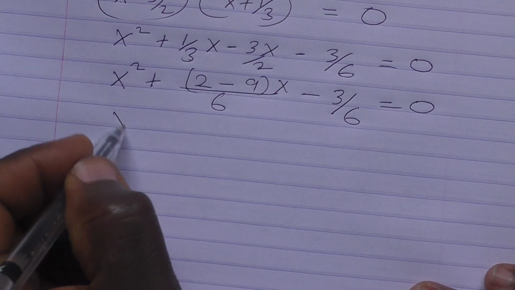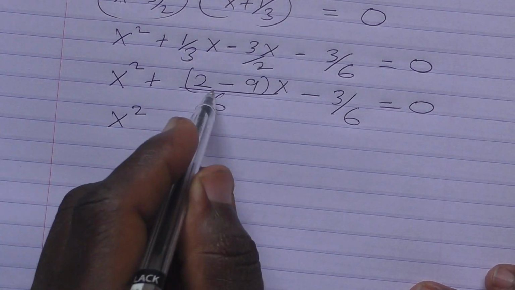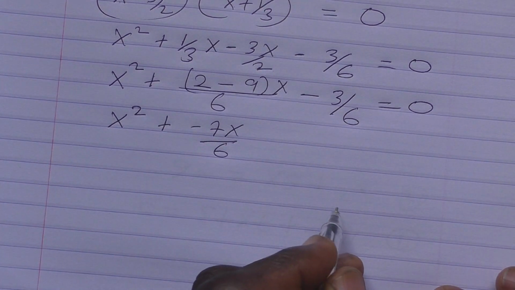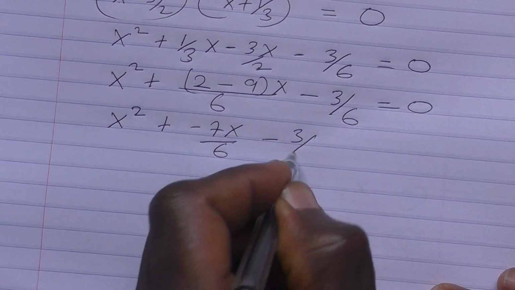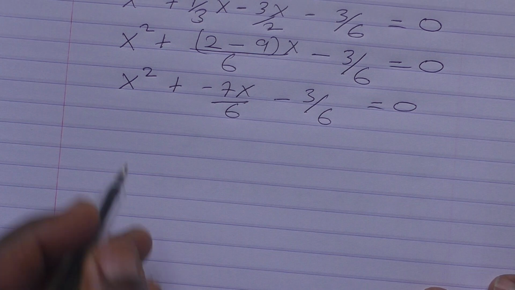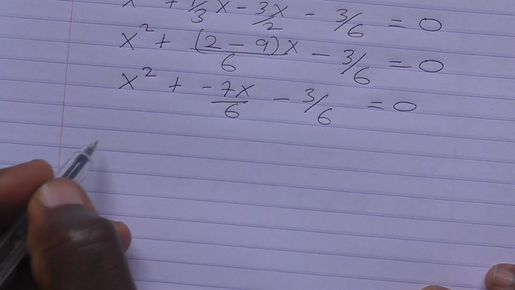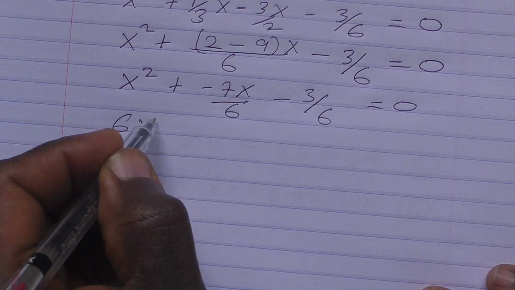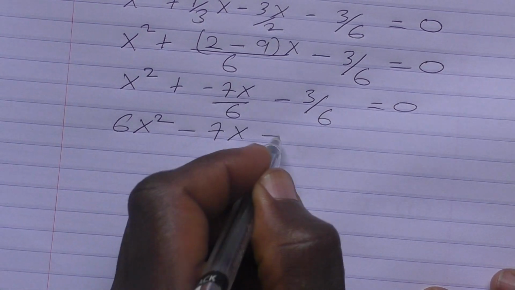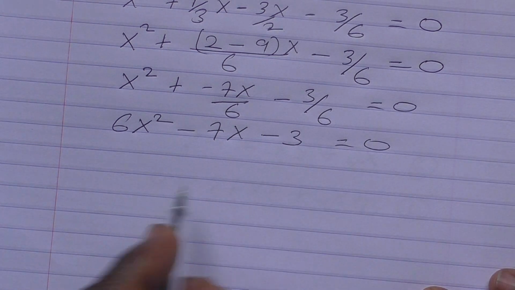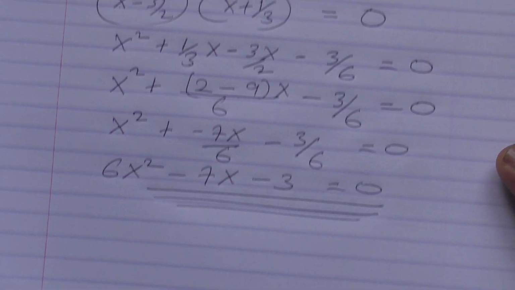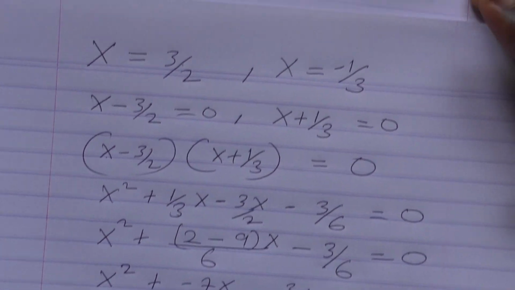So that gives us x squared plus negative 7x over 6 minus 3 over 6 equaling to 0, which gives us, when we multiply through by 6, 6x squared minus 7x minus 3 equaling to 0. So you see that in both methods, we are ending up with the same equation.